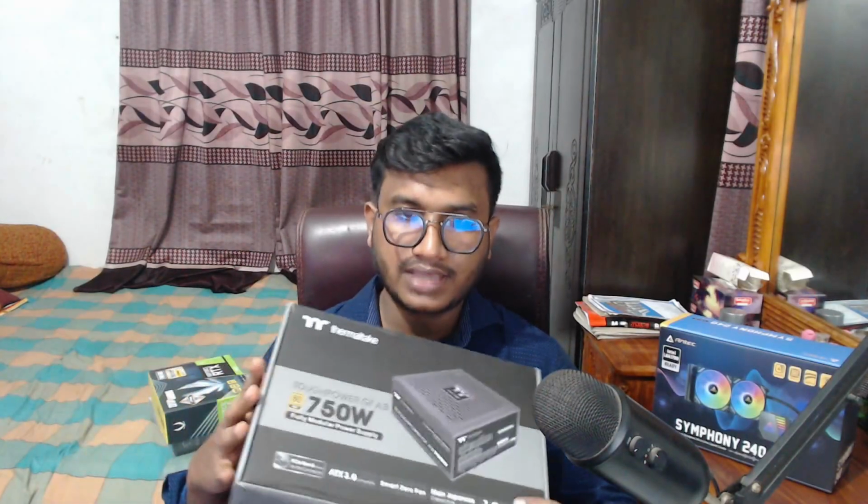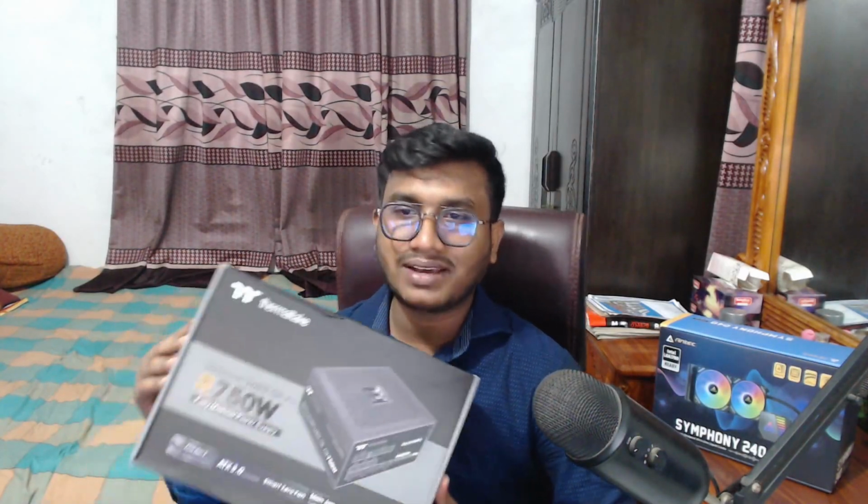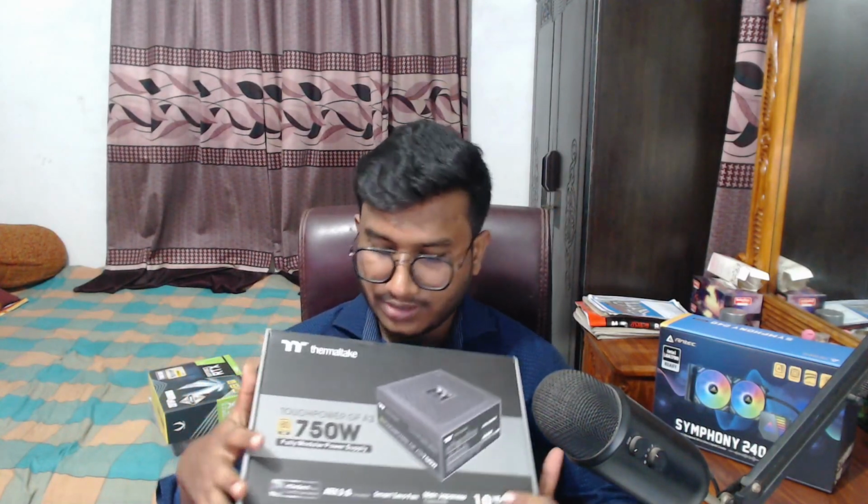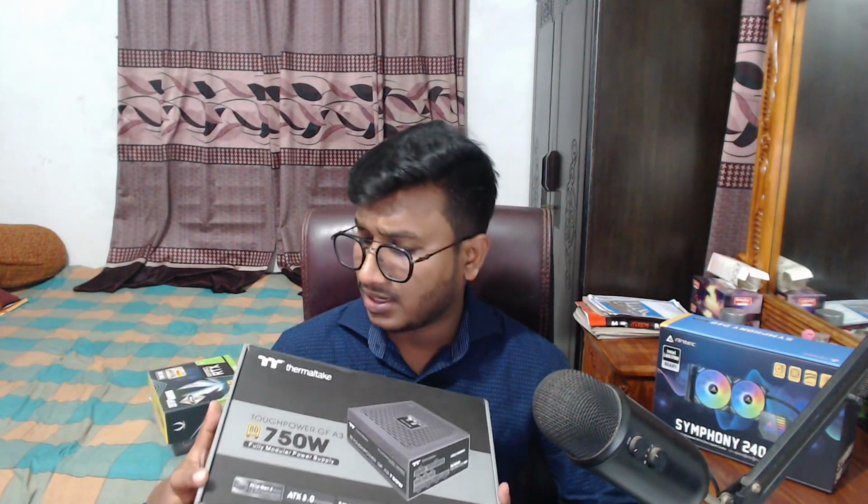And guys, the next component, a super important component, is nothing but the power supply. If you don't have the correct, good power supply, definitely there would be lots of issues. So always you should spend more money on the power supply part. Here I have taken this Thermaltake power supply. It is having 750 watt, and this is a gold certified power supply.